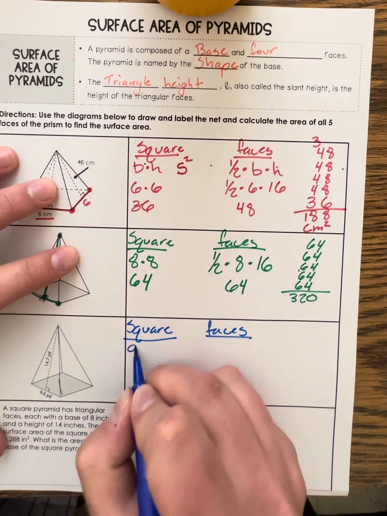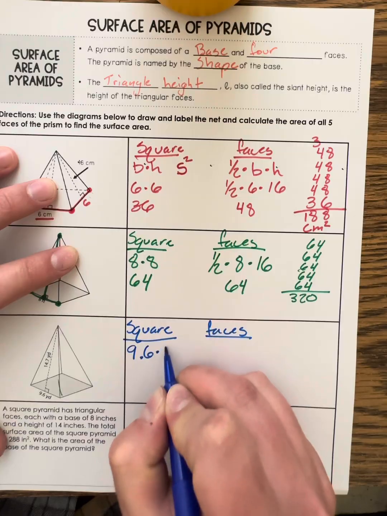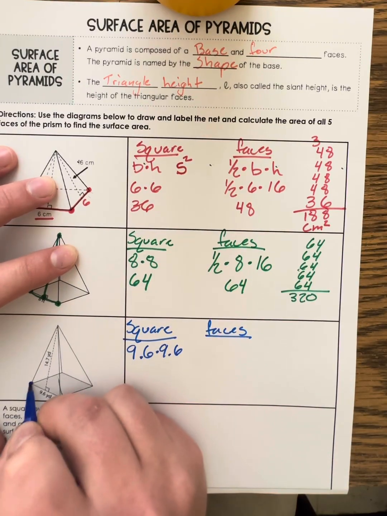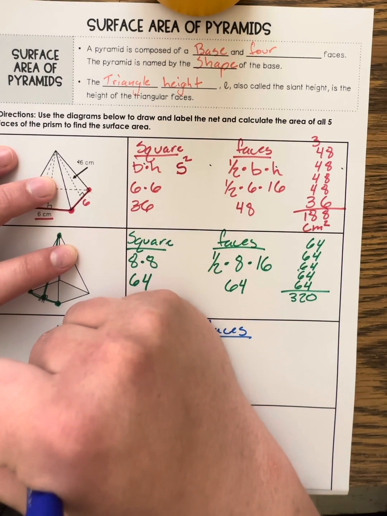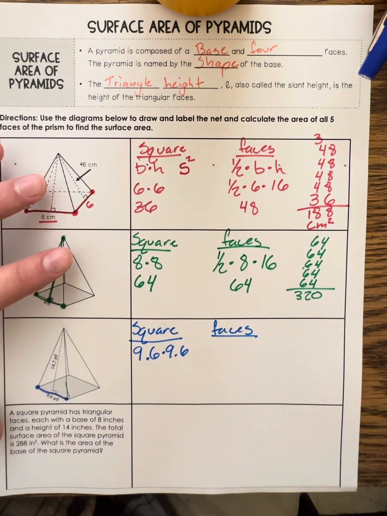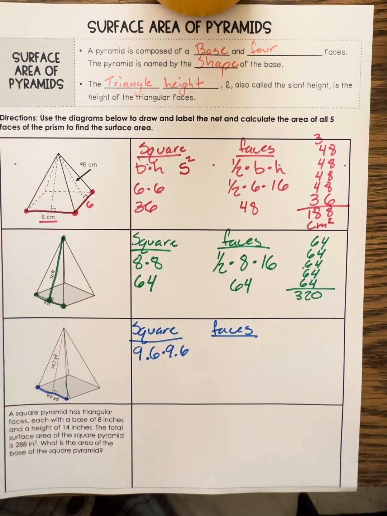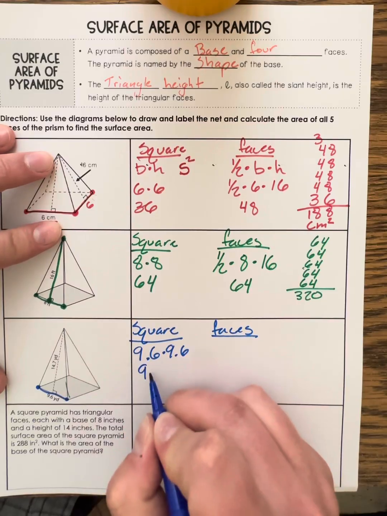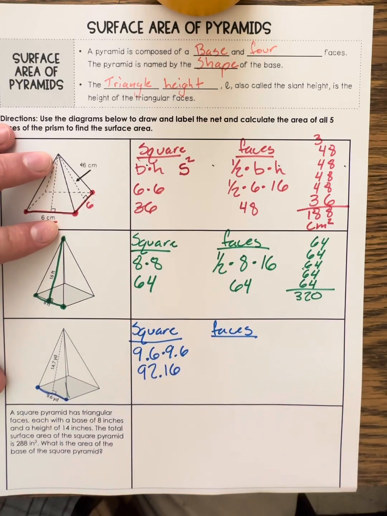So my square, 9.6 times 9.6, my base is 9.6. Hold on one second. Mr. Sparks cannot do 9.6 in his head. So I'm gonna go and type on my computer, 9.6 times 9.6, and Desmos is telling me 92.16.